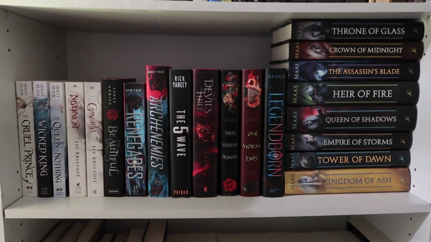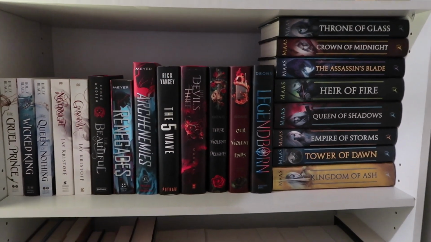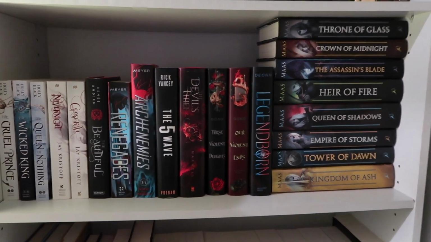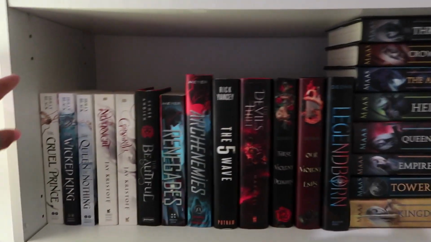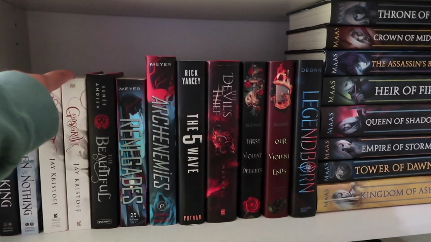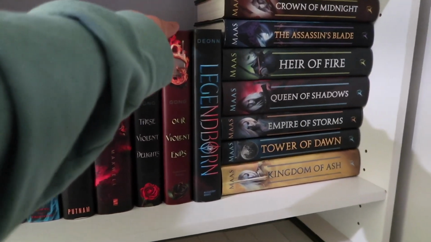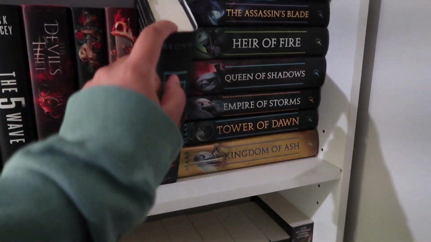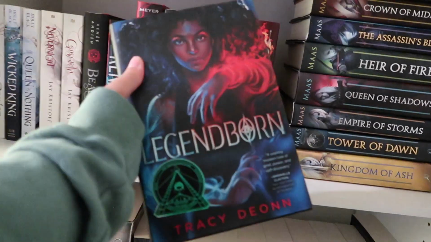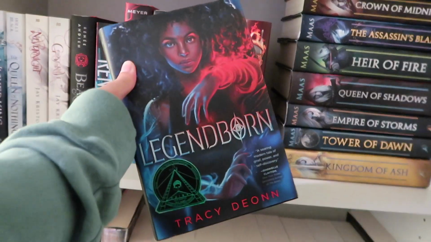Okay, so now we got shelf 3, and I have read most of these books on the shelf, so hopefully we get one that I have not read. So we got number 13. So 1, 2, 3, 4, 5, 6, 7, 8, 9, 10, 11, 12, 13. All right, so that's Legendborn by Tracy Deonn, and I actually have not read this.